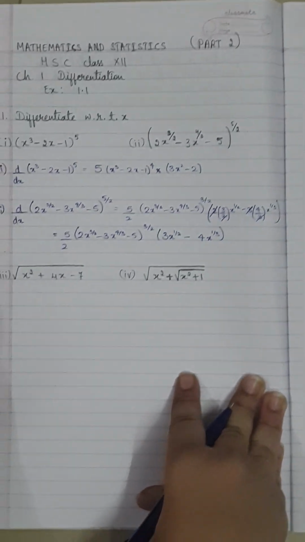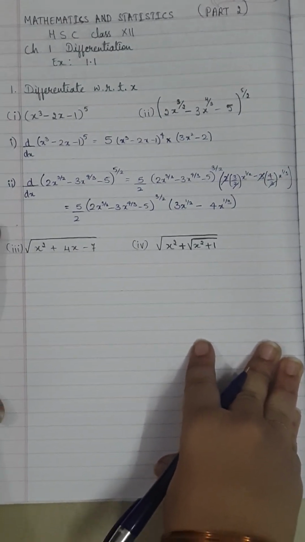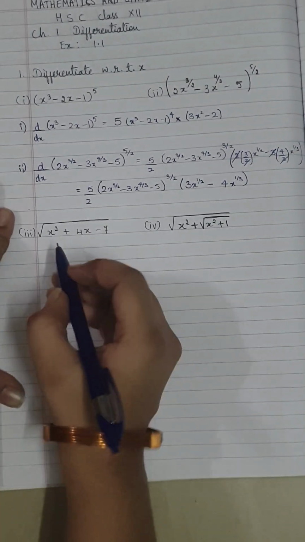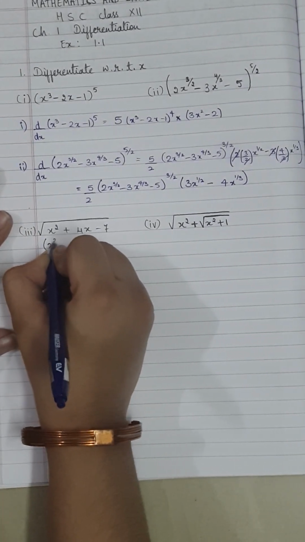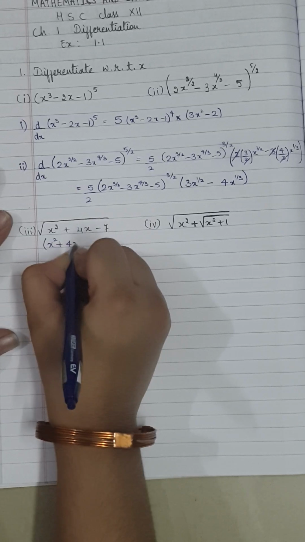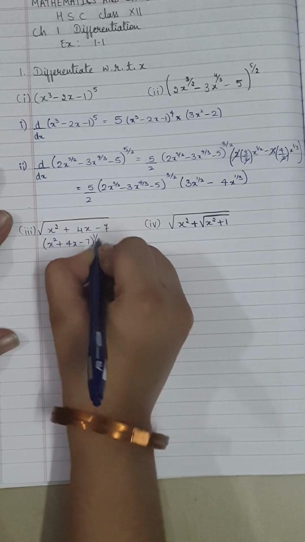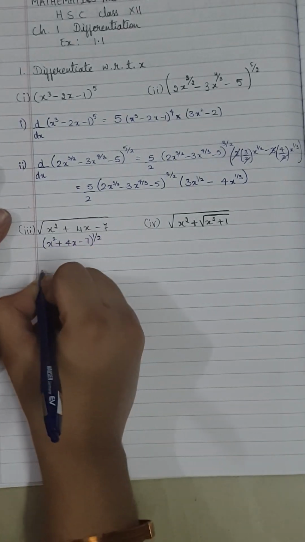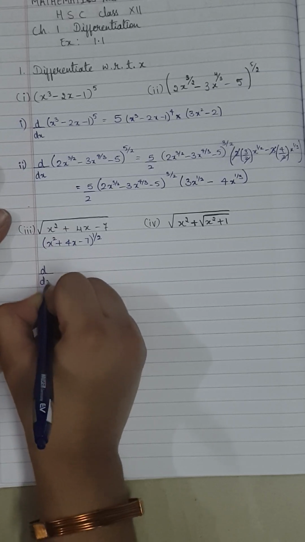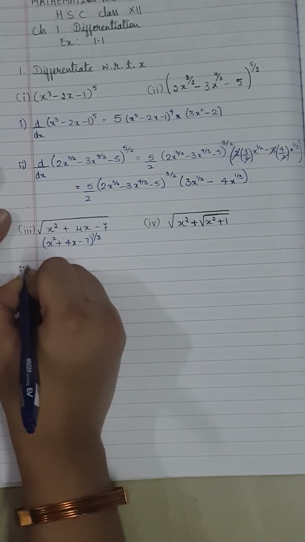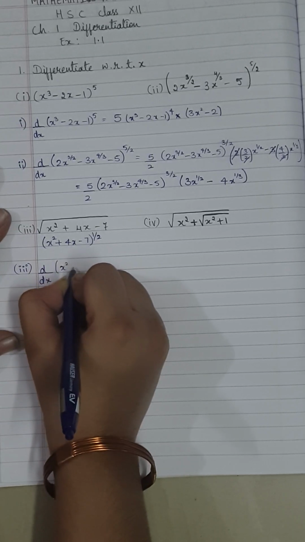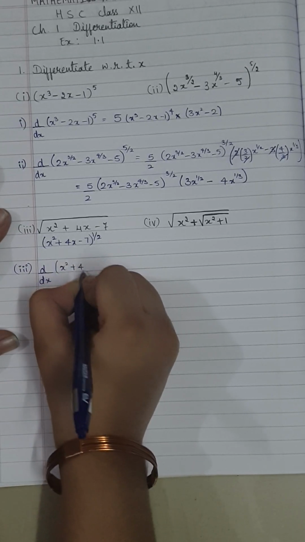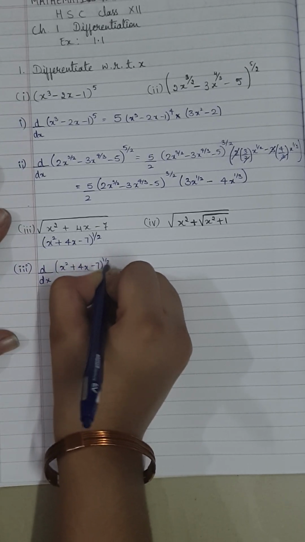Moving on to the next question, that is question number 3. Here we have this, so you can write it as x square plus 4x minus 7 to the power 1 by 2. So now you will write this as d by dx, this is your third question, d by dx of x square plus 4x minus 7 to the power 1 by 2.